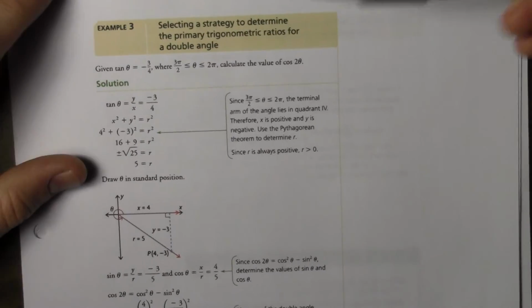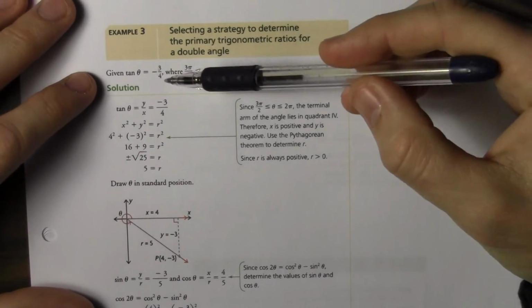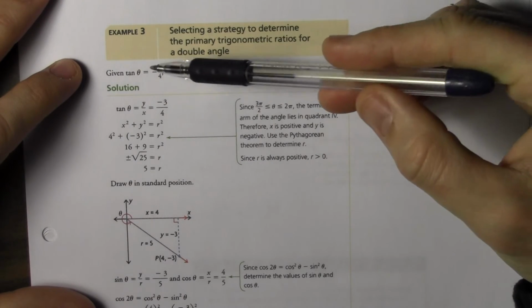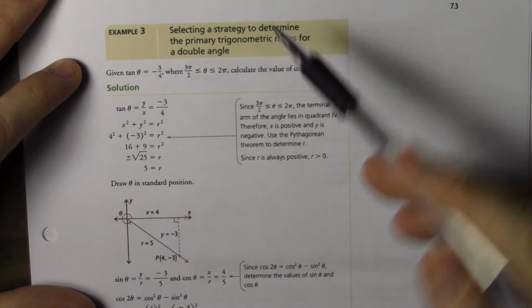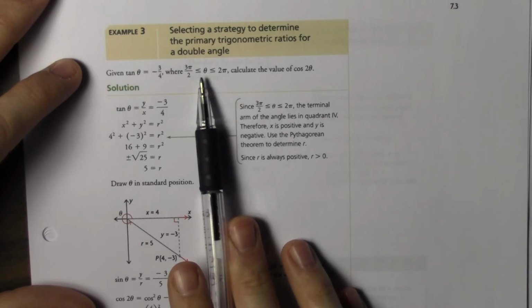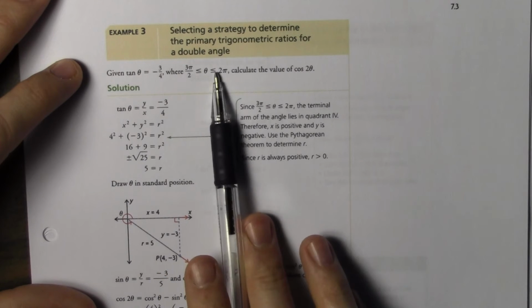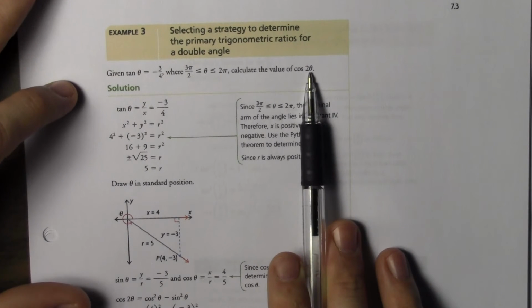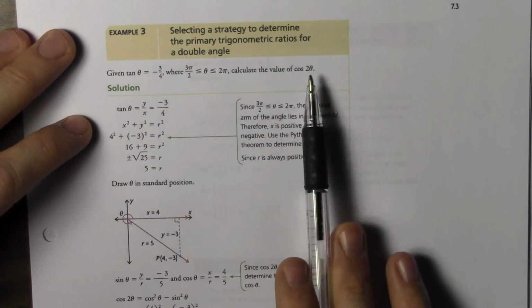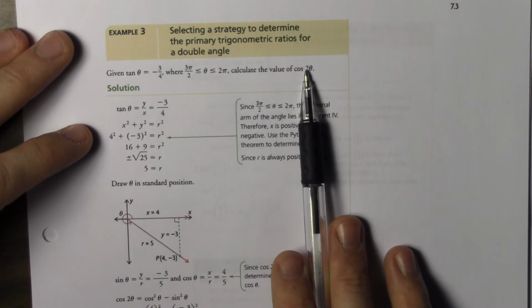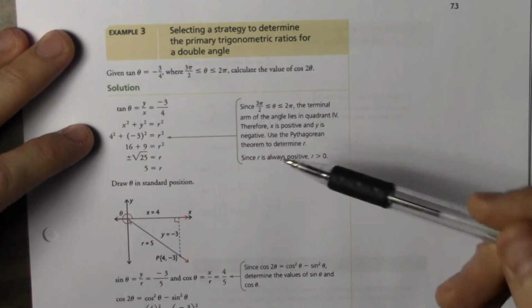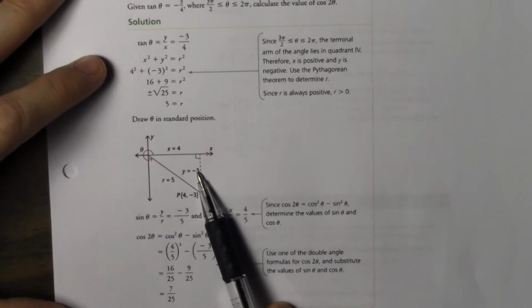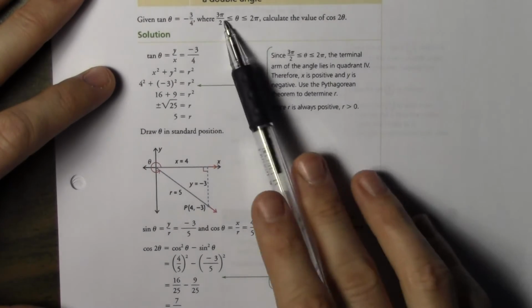Moving on. Given tan x is equal to negative 3 over 4, and this is telling us we're in the fourth quadrant, between 270 and 360. Calculate the value of cos 2x. It's really good practice, like we had from 7.1, to conceptually understand what this means.